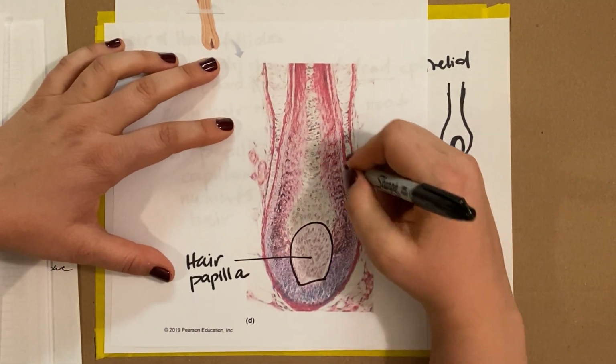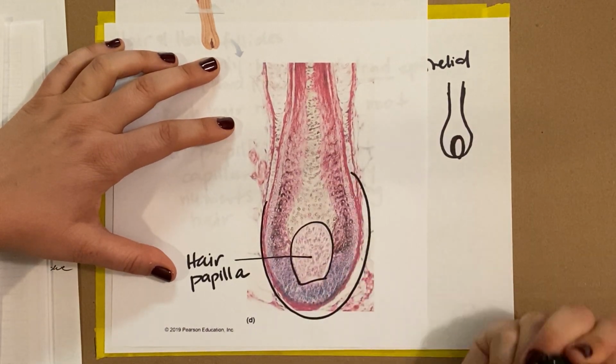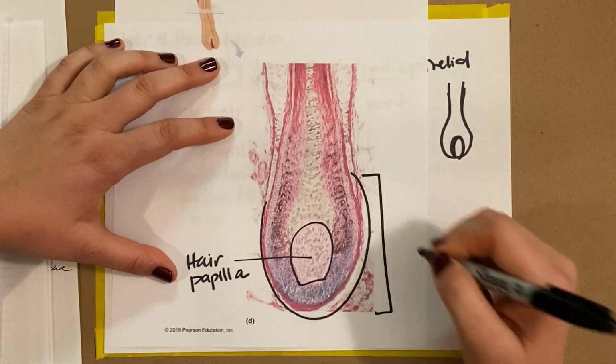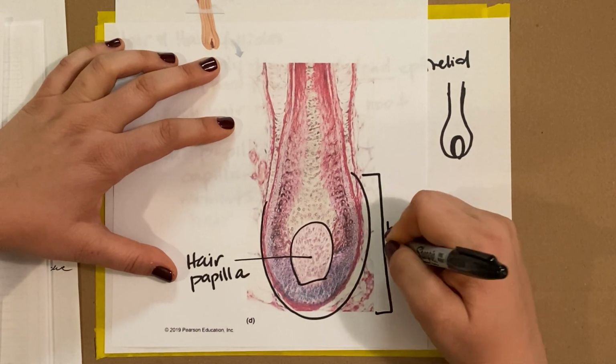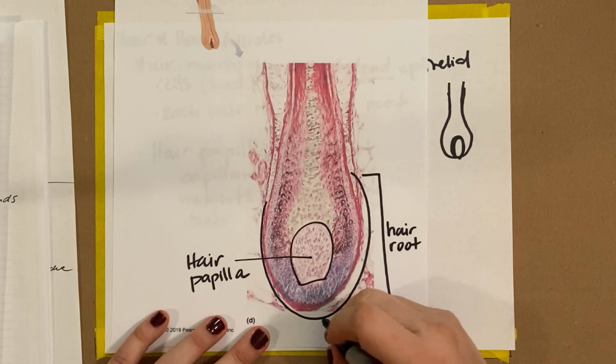Then this whole part right here is the hair bulb, but we also call the base of it the hair root. So you can hear hair bulb, hair root.